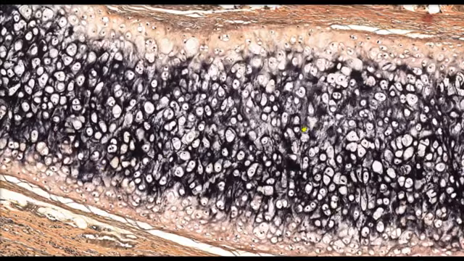Also, notice that this cartilage is very cellular. All of these white balloon-shaped objects are lacunae with chondrocytes sitting within them. Elastic cartilage provides flexible, elastic support. The reason why you can bend your ears back and forth and have them return to their original shape is because of this elastic cartilage.